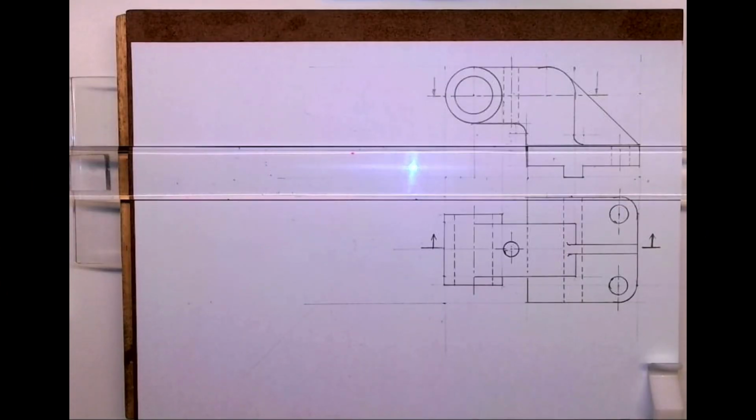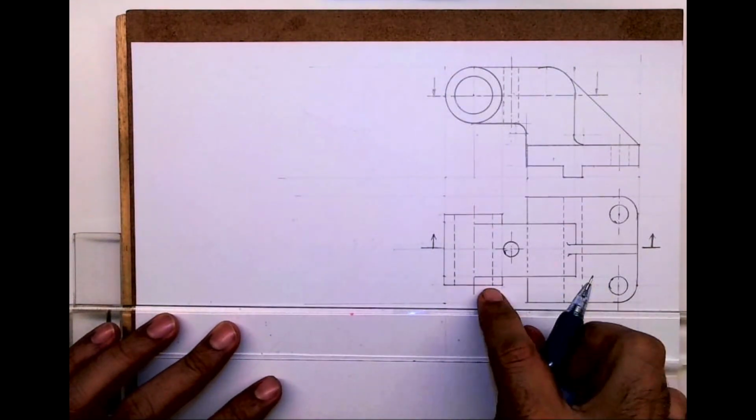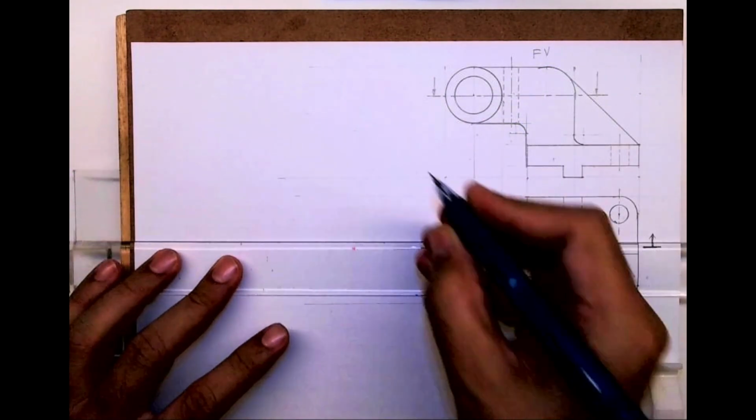Welcome to Technical Drawing. Today we'll see this sum on missing view. Front view and top view are given. Two views are given, front view and top view. We need to draw the right hand side view.